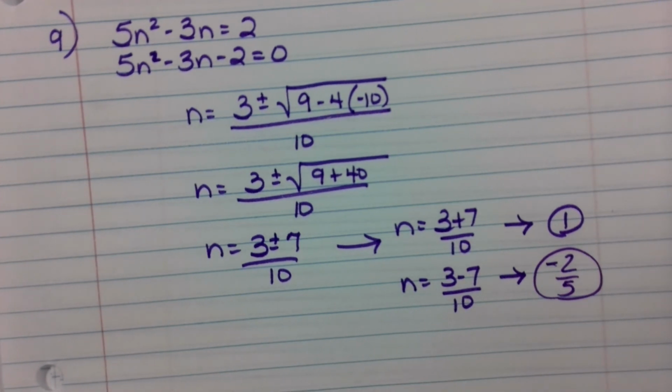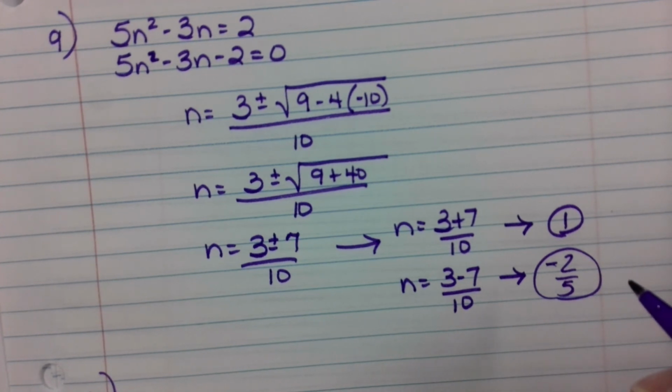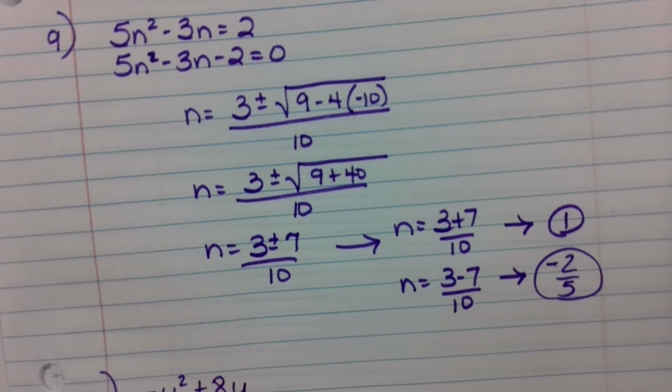Okay, look at number 9. Anybody get those answers? I got 10 over 10. I know, but you know what it did this time? The same thing I did in number 7. I got negative 2 over 5. Did you have the square root of 31? I did have the square root of 31.